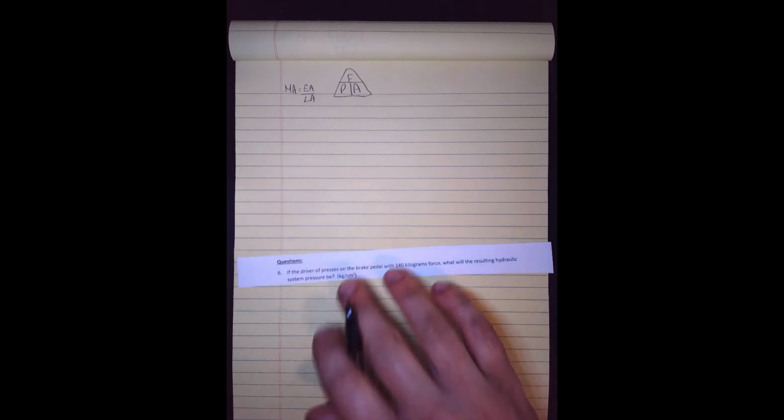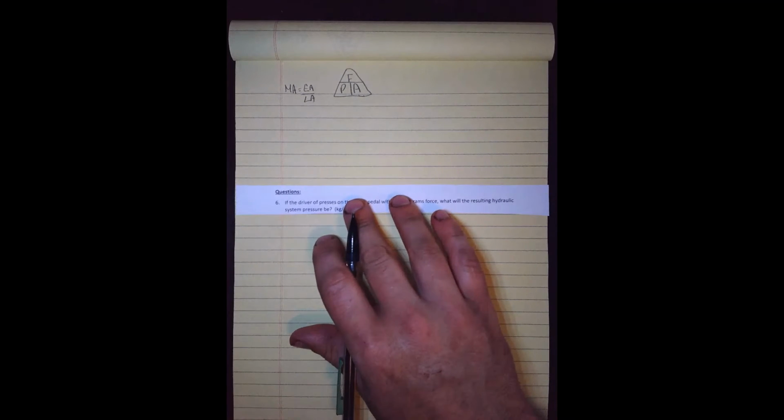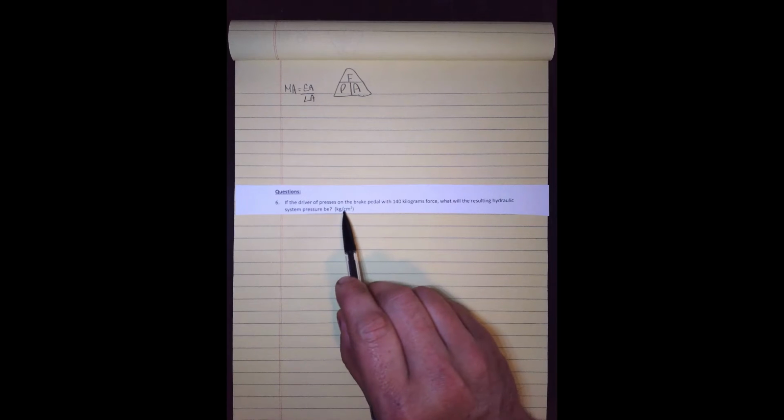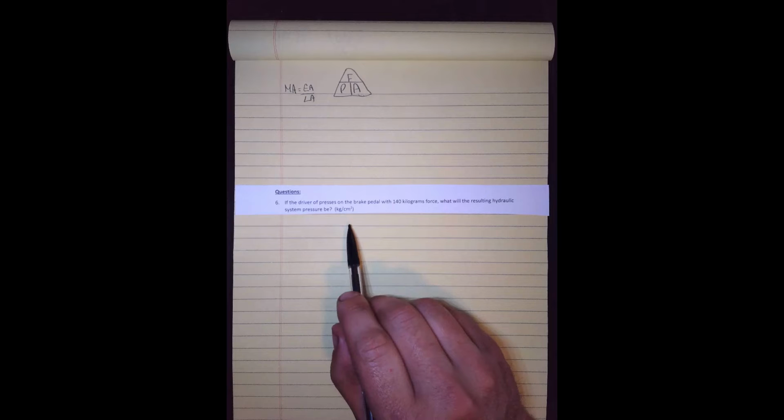Okay, we're on to question 6. Now this is 6 on the overall worksheet. This is the first of the metric questions. And similar to question 1, it says if the driver presses on the brake pedal with 140 kilograms of force, what will the resulting hydraulic system pressure be? And then there's just a little kilograms per centimeter square here just to remind us that this is the unit that we're looking for, because we're looking for a pressure.